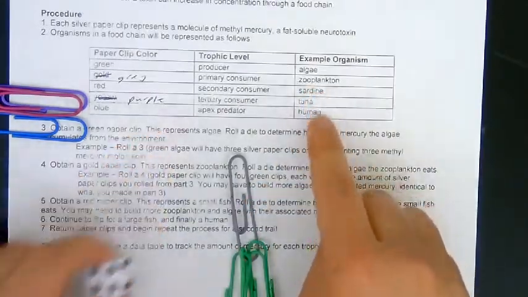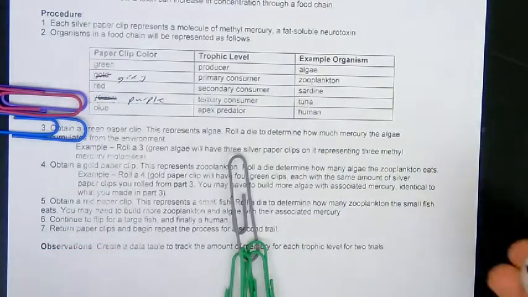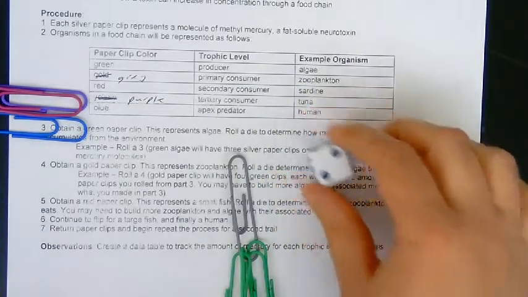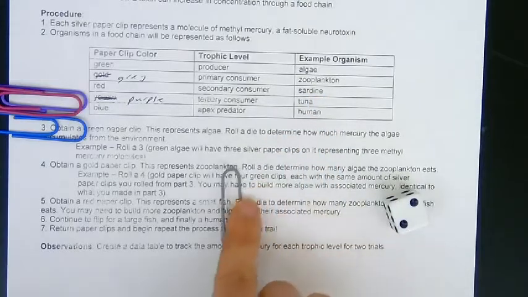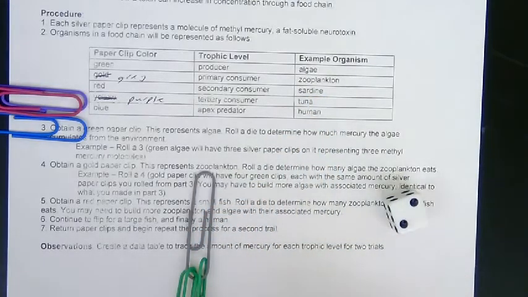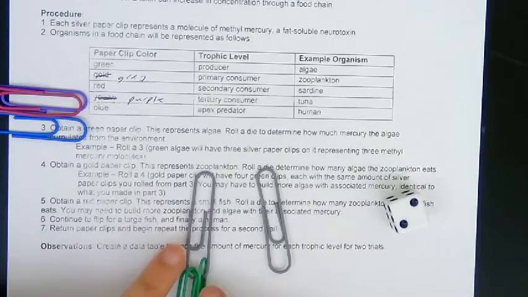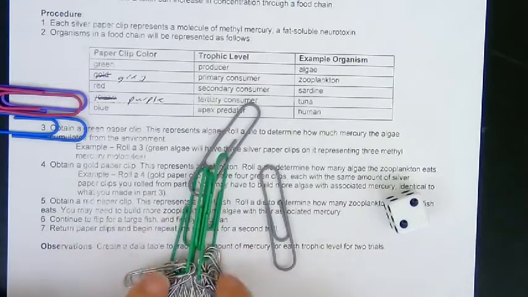Next I'm going to roll the dice for the sardine. Okay, to be honest, I rolled a 6, but I'm going to make it a 2. That's going to be easier. So the sardine is going to eat 2 zooplankton because I rolled a 2. Each sardine, when it's eating the zooplankton, is eating the zooplankton plus it's consuming the algae and the mercury.